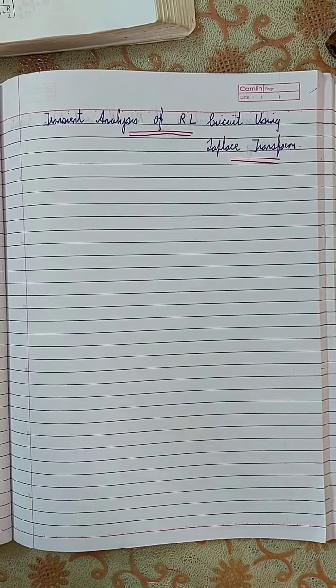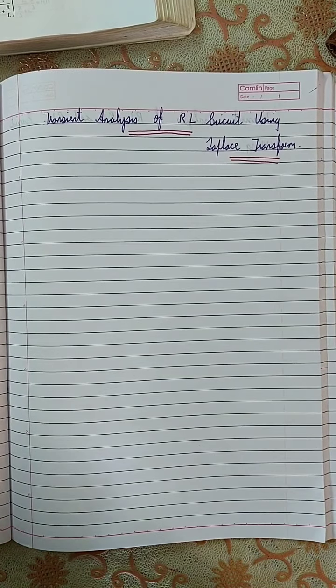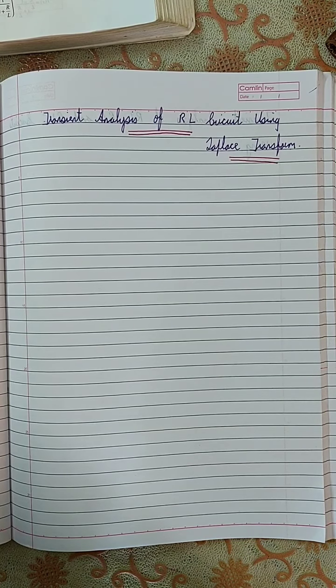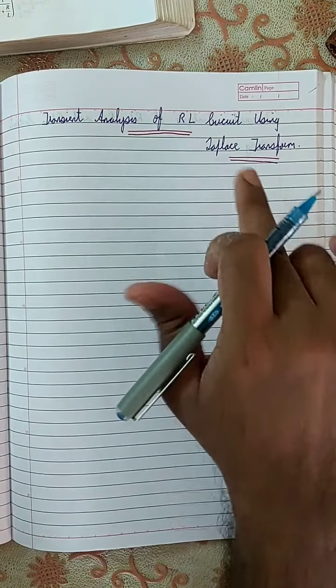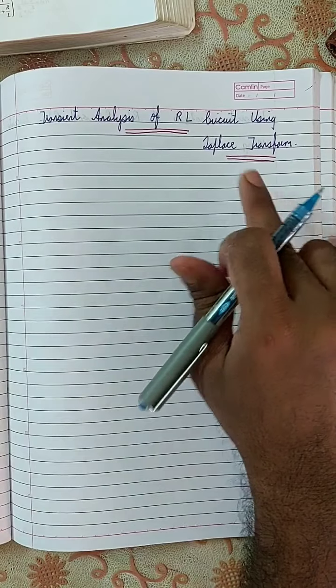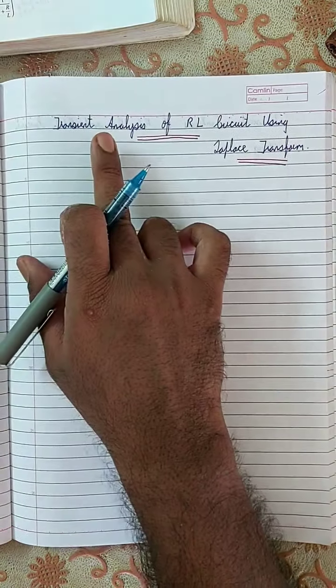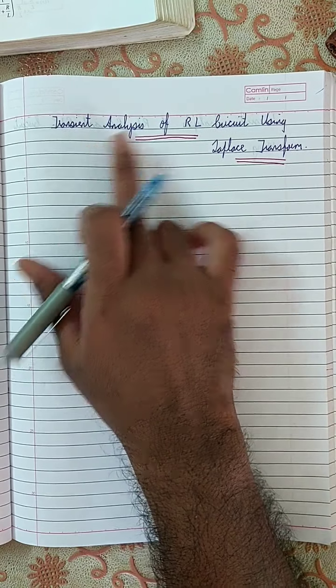So now students, here we are going to learn about the transient analysis of RL circuit using Laplace transform. Here you are going to learn about one of the main advantages of Laplace transform in this subject. The main advantage of Laplace transform is that you can actually apply transient analysis to any circuit.